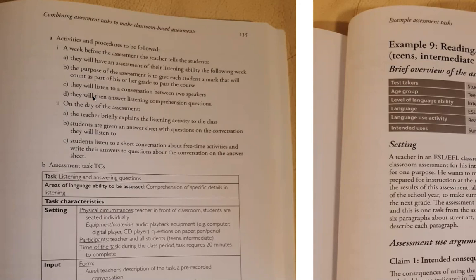Of course, you can't give them hints on what the story or the track is or anything, no? But they need to know more or less the type of activity that they would have to do.